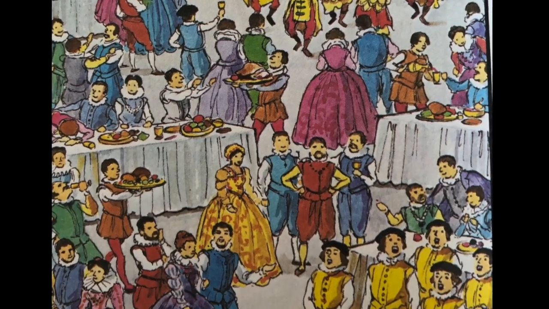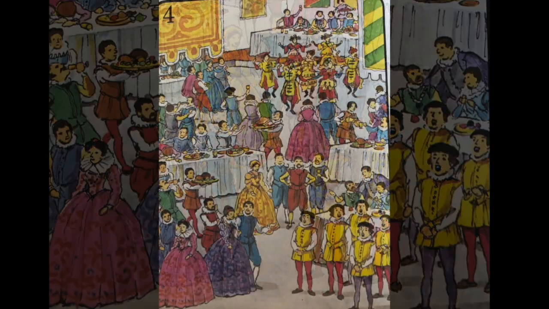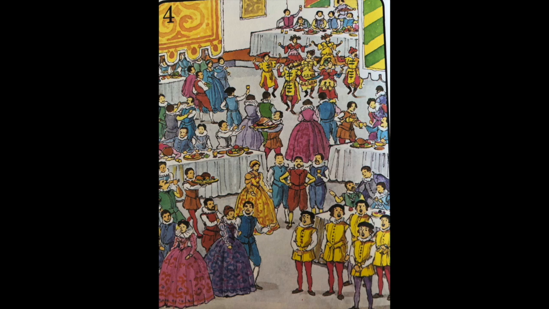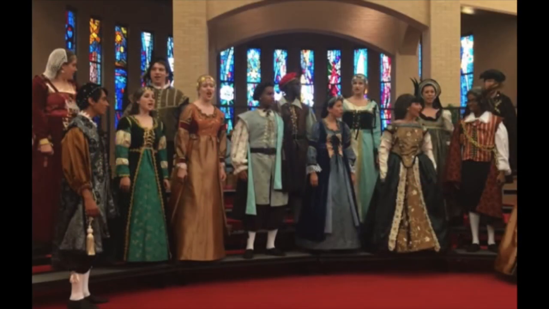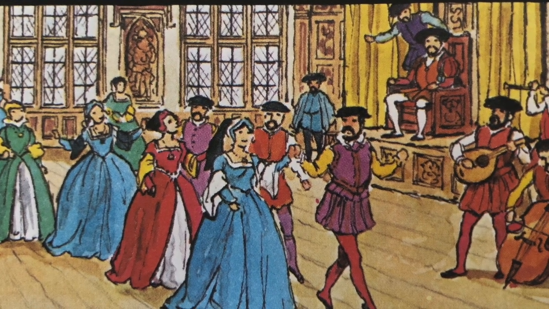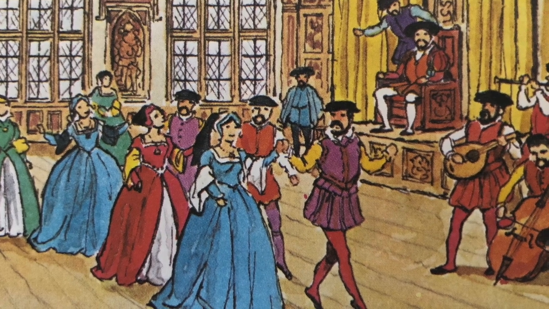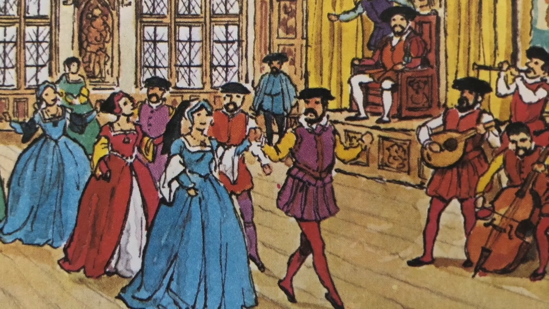Parties and feasts would include madrigal singers. During the Renaissance, madrigal singers would perform love songs or light-hearted music without any instruments to accompany them. They were like the original a cappella singers of their day. Many madrigal groups still exist today and perform around holidays. Parties and feasts would also include dancing, which was accompanied by instruments. The instruments that were used were basically the same as in the Middle Ages.